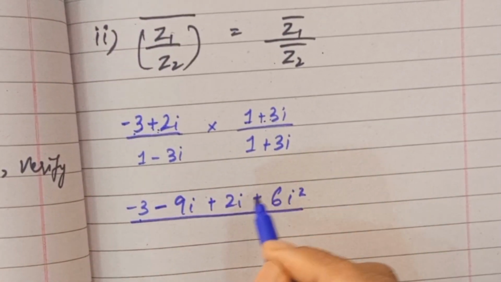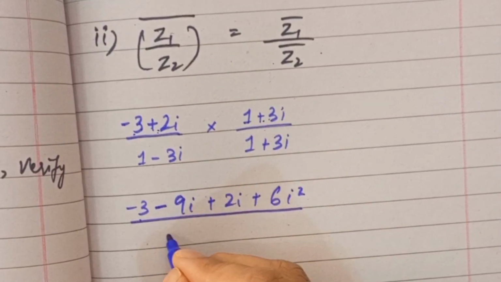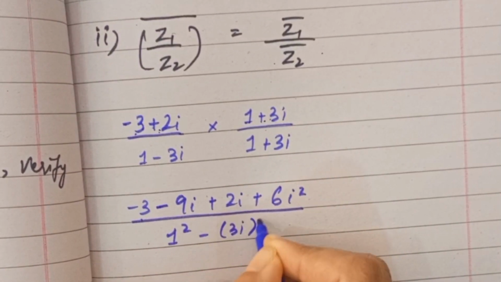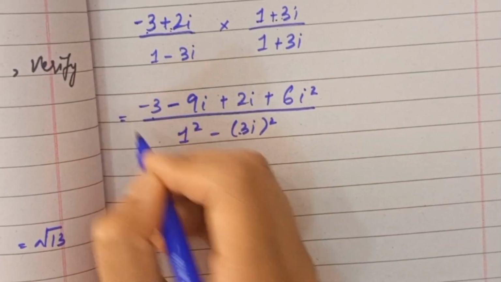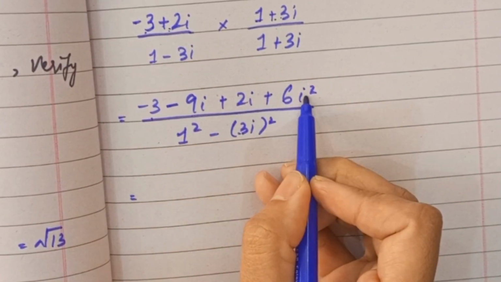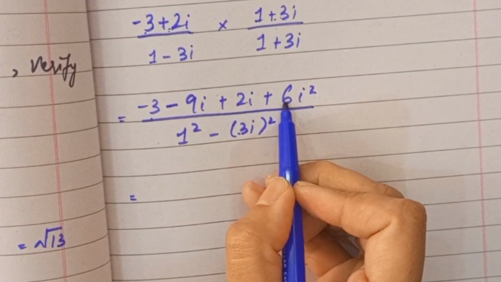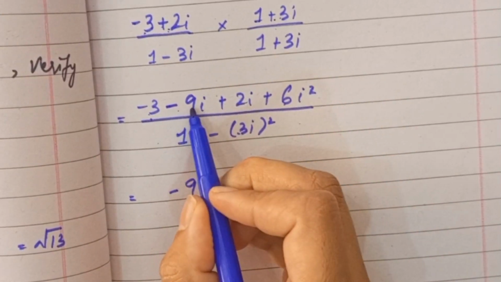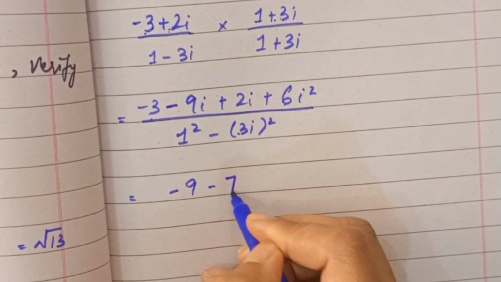In the denominator we will apply formula of a square minus b square. Iota square is -1, so this is -6 and -3, that is -9. -9 plus 2 is -7 iota.